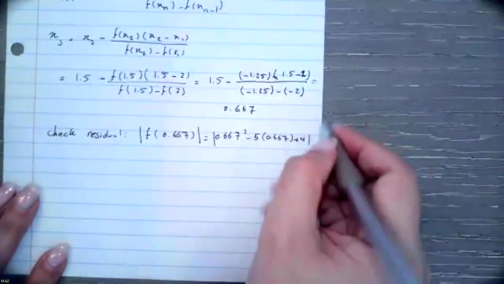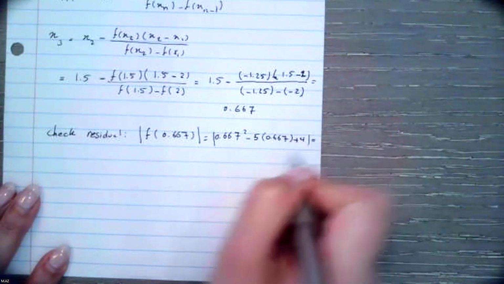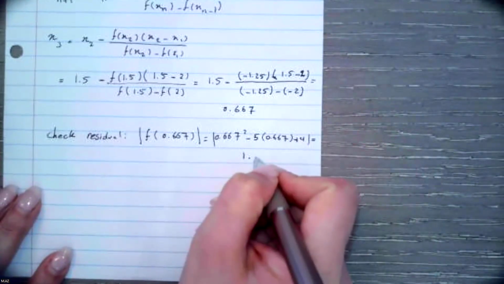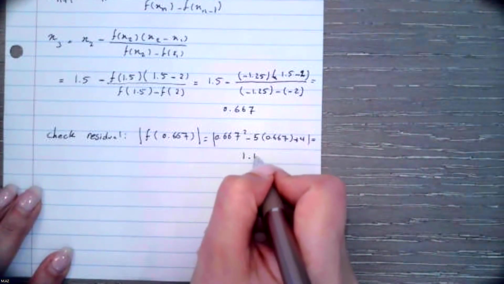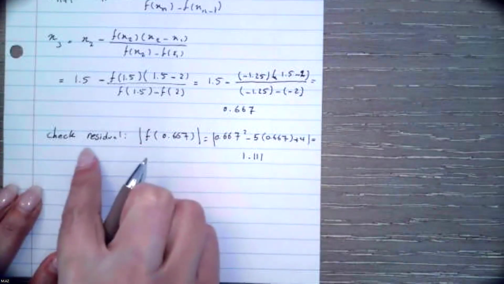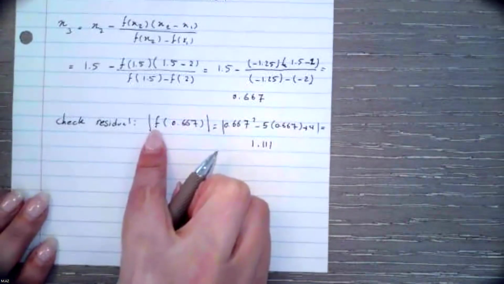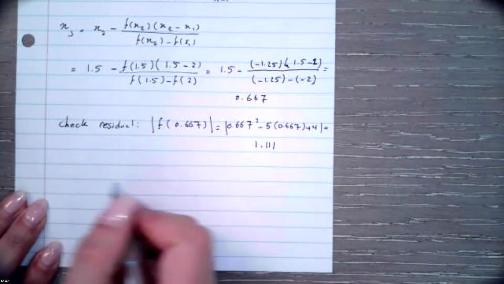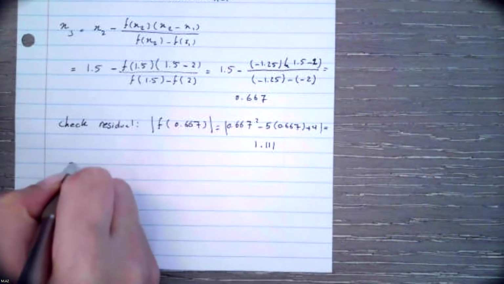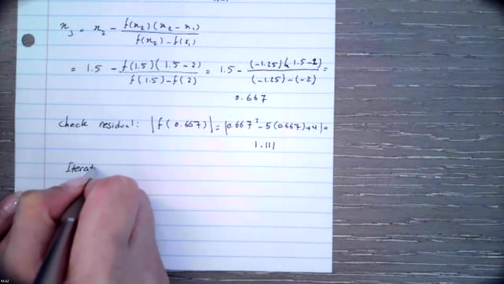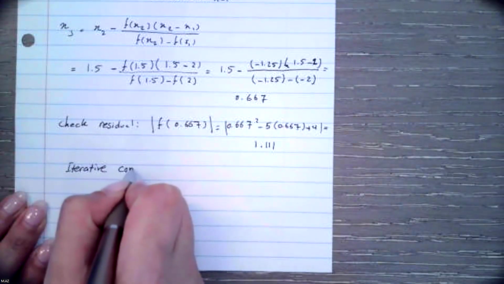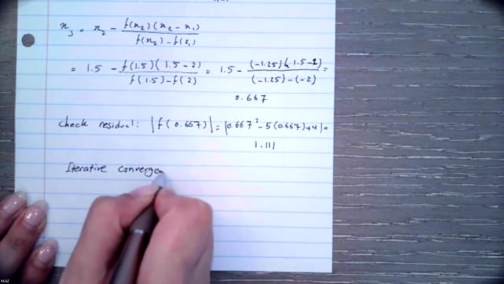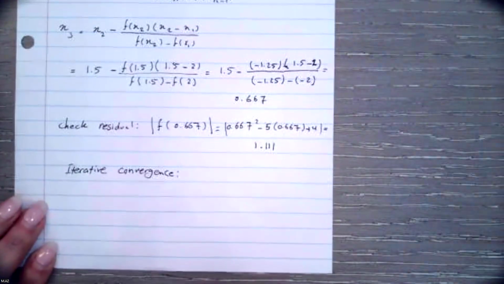And the value is 1.111. This is the value of the residual for the first iteration. The next one is iterative convergence for the first iteration.